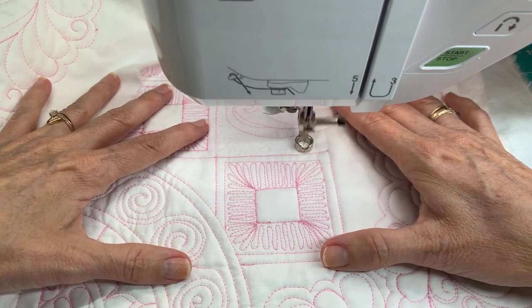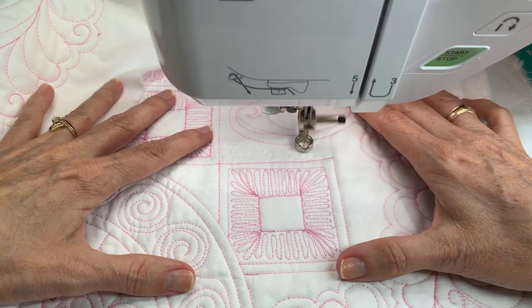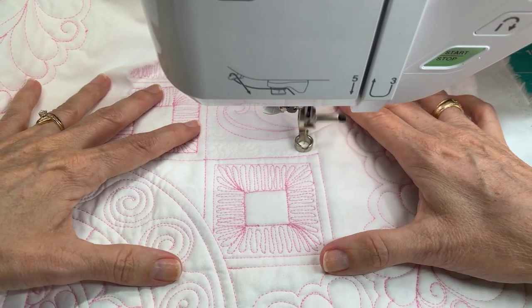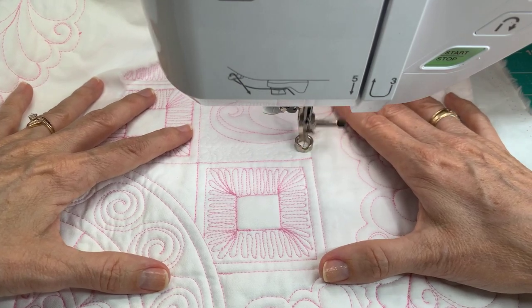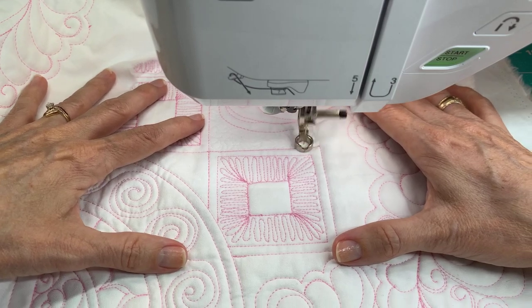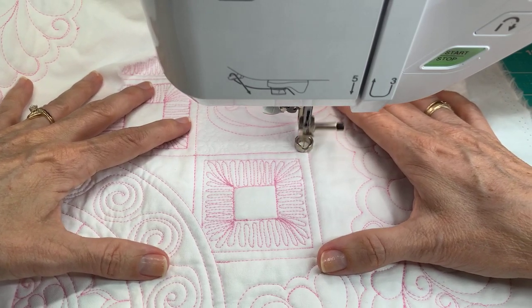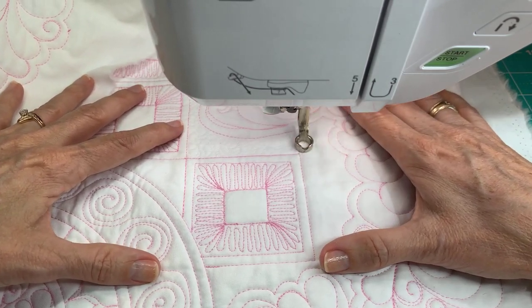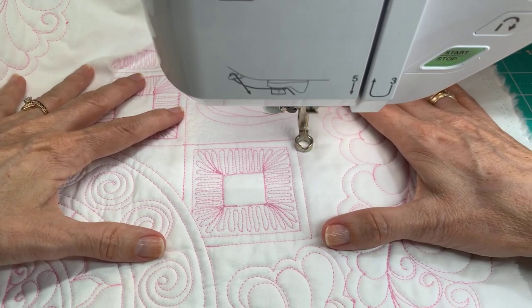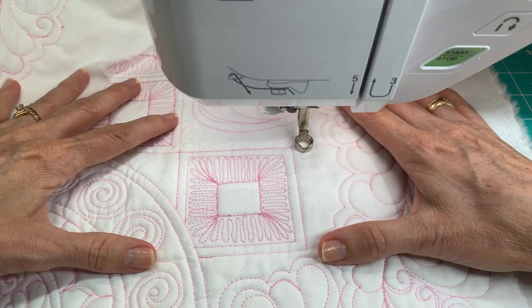Okay, and then let's start another one, coming up over the top a few times. The key with this one is trying to come back on yourself, making sure that you touch a little bit wherever you left off. So let's go this way a little bit, and then we'll go back and fill that other spot in.